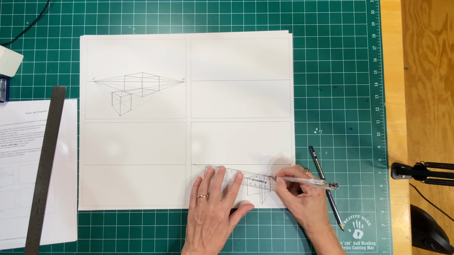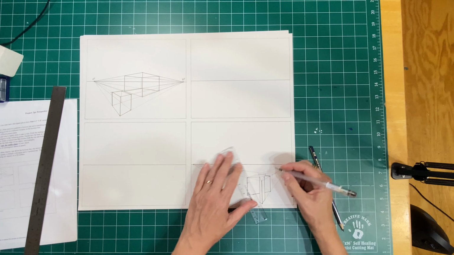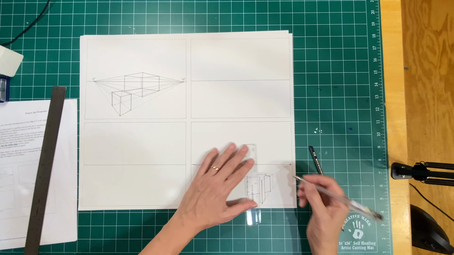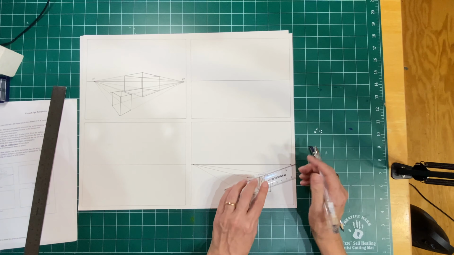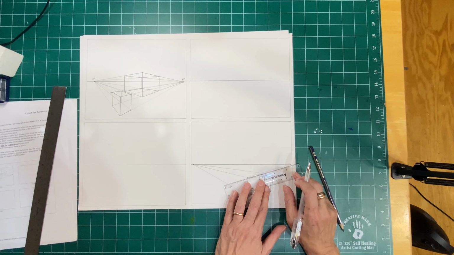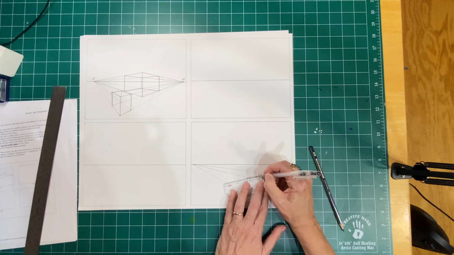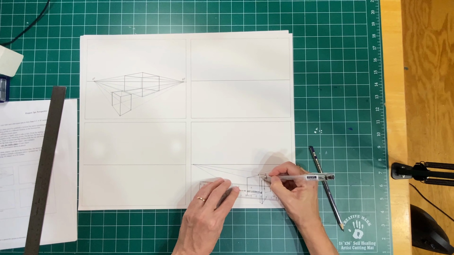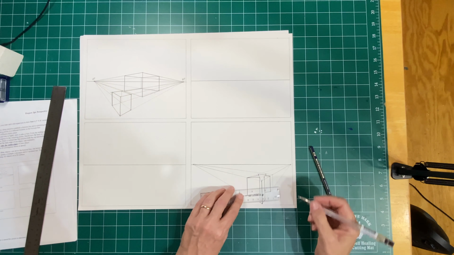You're going to do 3 stars. You're going to do this one here. Okay, great. You're going to do a star that it's under the horizon line, another one that it's over the horizon line, and another star that it's under the horizon line, like I'm working right here.